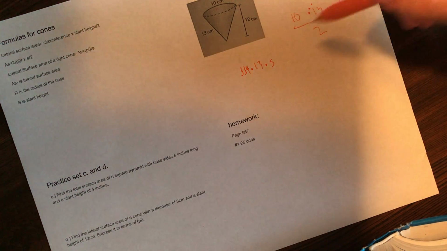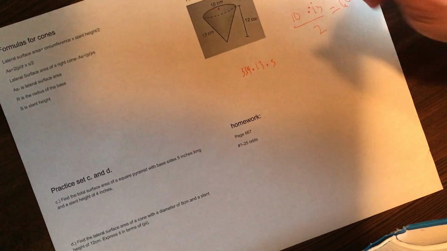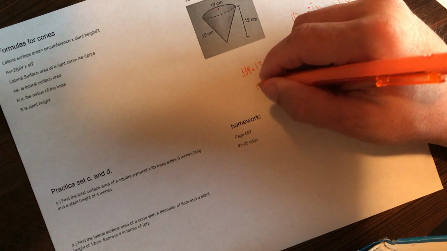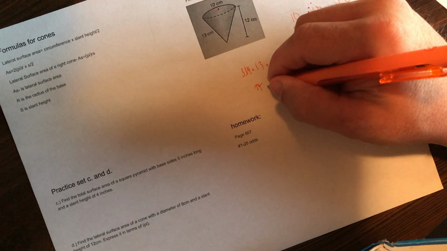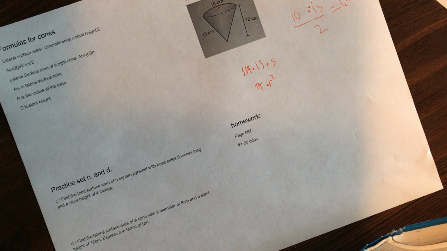We need to find the surface area at the bottom, though. Well, how do we find the area of a circle? That is going to be pi times r squared. Well, r would be 5. 5 squared is 25. Times that by 3.14 roughly.